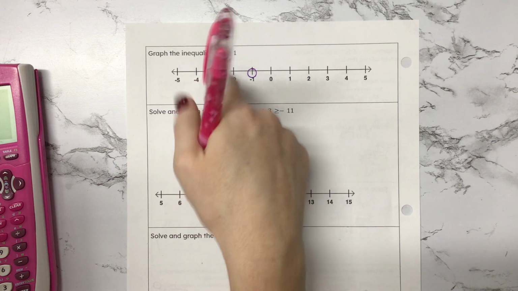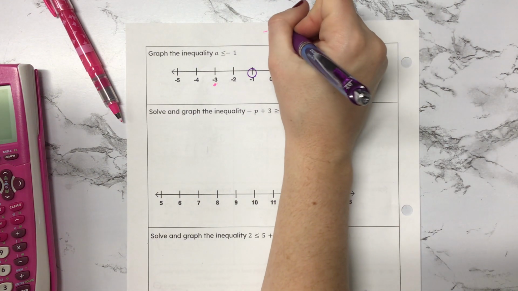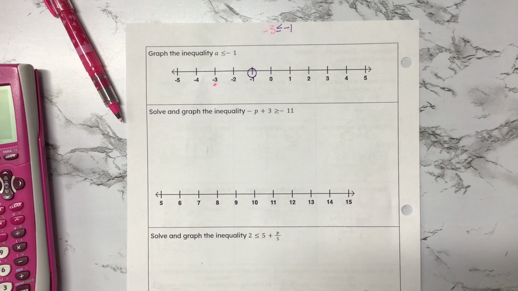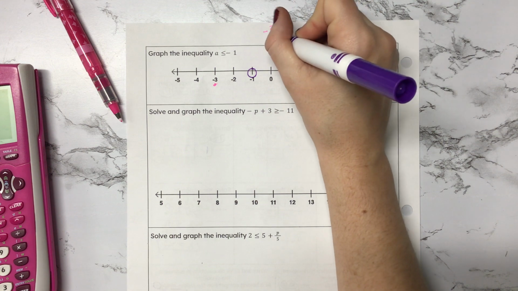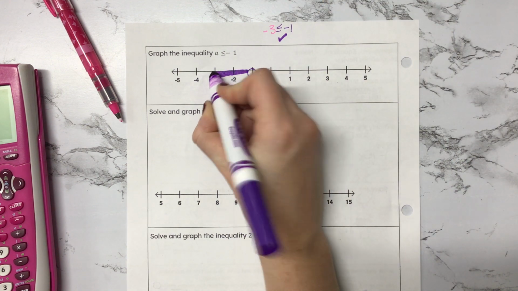So instead of A, I'm going to put -3. Is -3 less than or equal to -1? Yes, it is more negative. So the more negative you get, the smaller the number actually is. And you get to color in anything that makes this true. So that works. So I get to color this way.